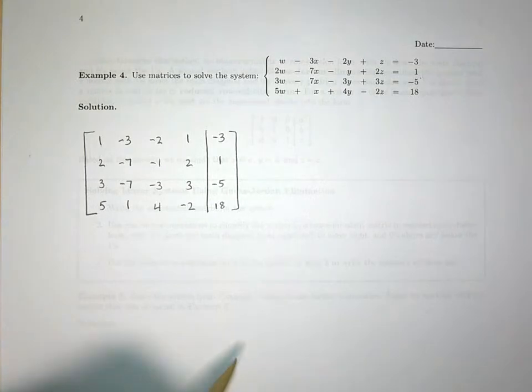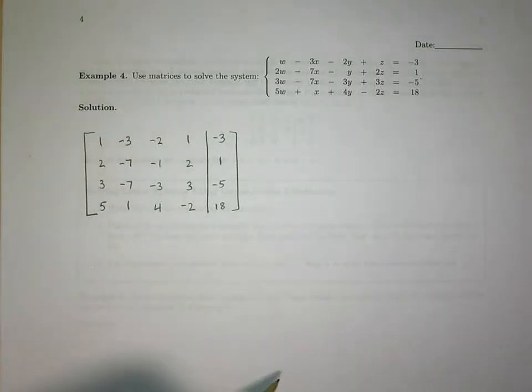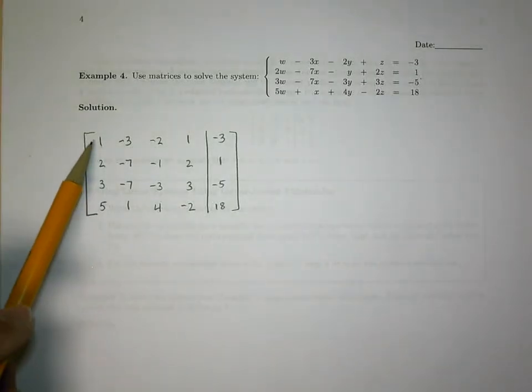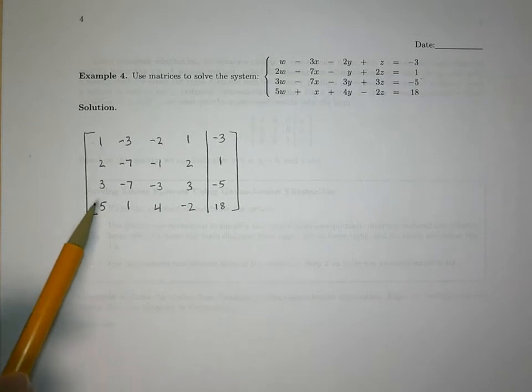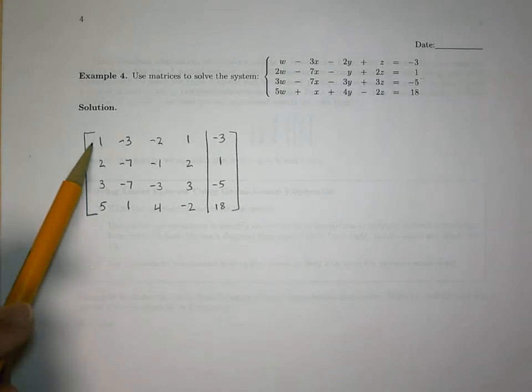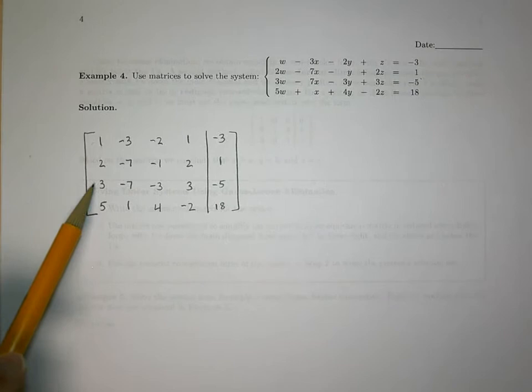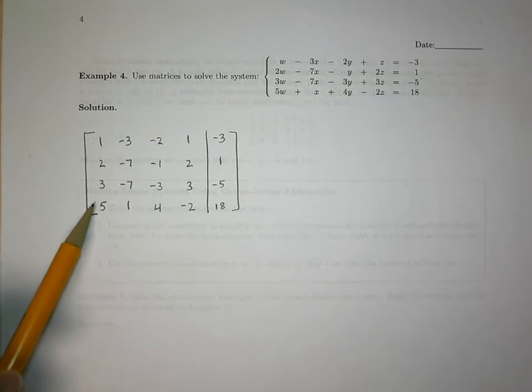Okay, so I would like to see a matrix that has, in the first column, 1, 0, 0, 0. We already have the 1, so we need to make these zeros. Imagine now what this means to get these zeros is we're eliminating w.